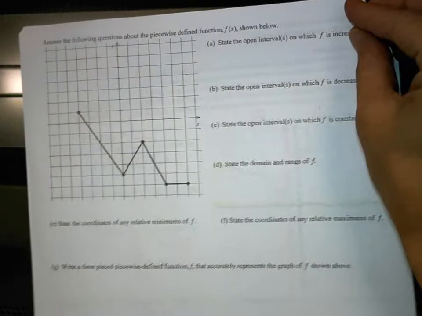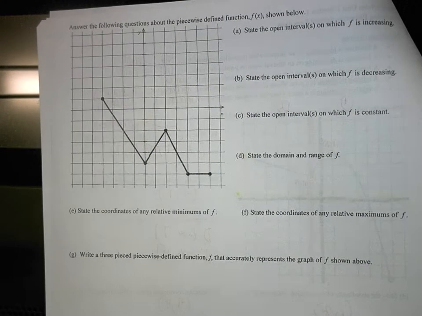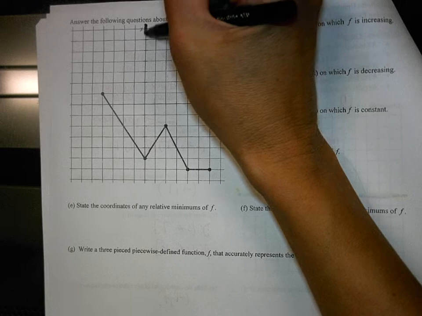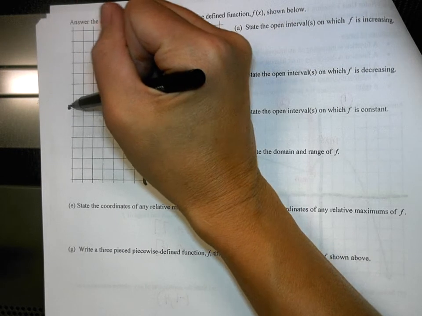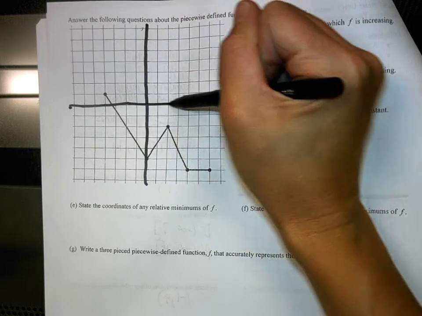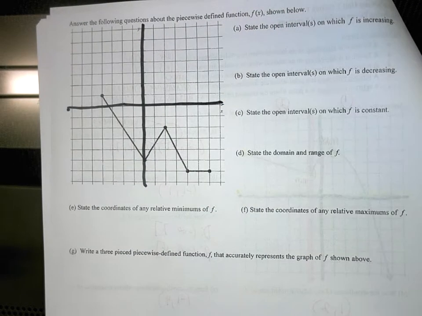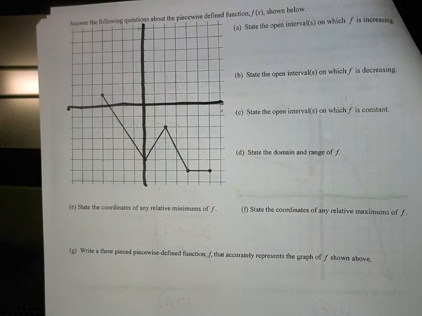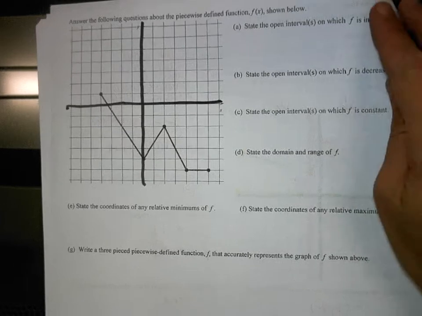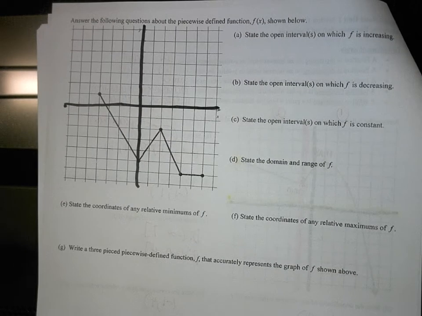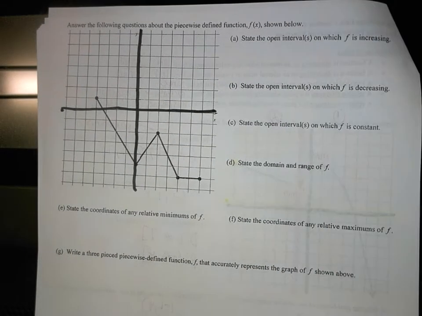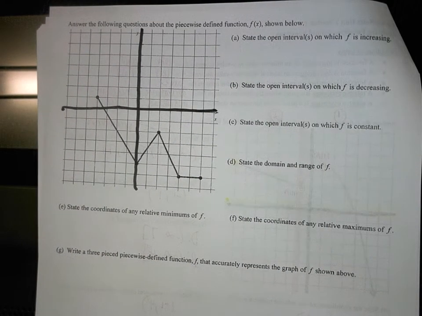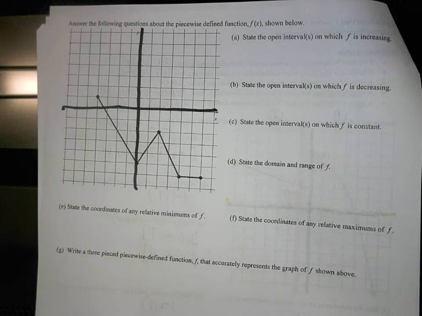And again, it's kind of hard to see the x and y axis, so I'm going to draw it a little darker. You might want to do it on yours too. Okay, so answer the following questions about this piecewise defined function shown below. A says state the open intervals on which f is increasing. So I'm going to give you about 30 seconds. Try to write the intervals on where it's increasing.